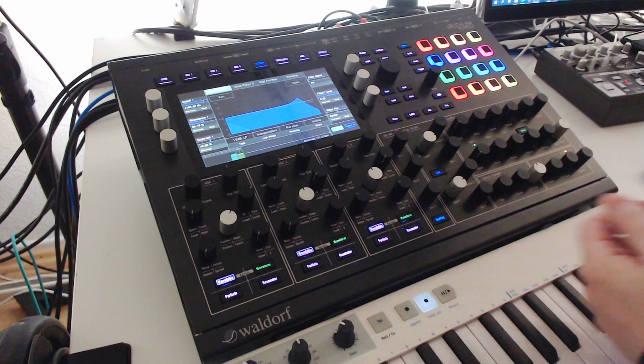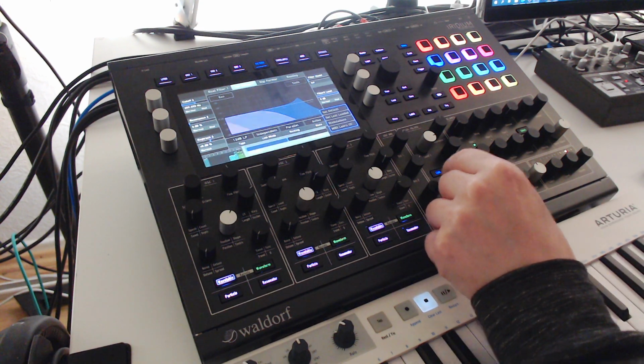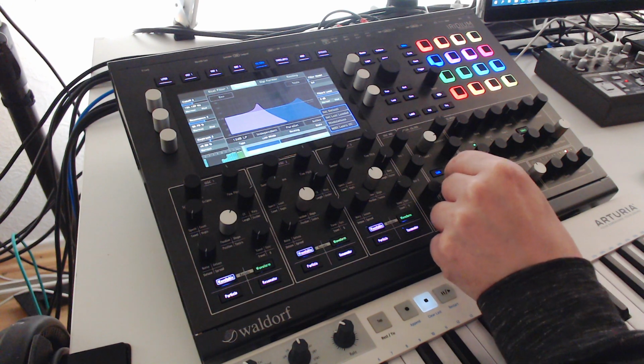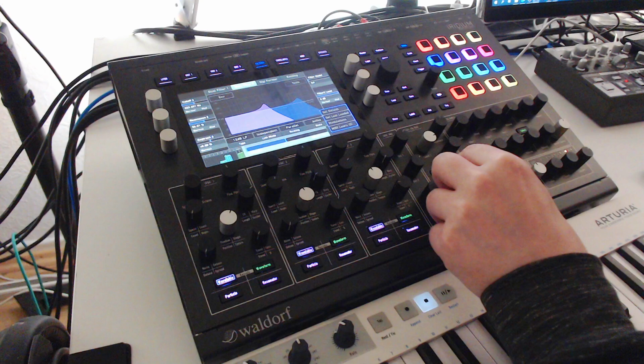So since it's a dual filter, we could start experimenting adding another filter here. Maybe pronounce the frequency in the lower region or mid-low.